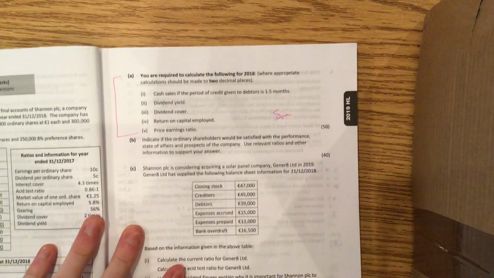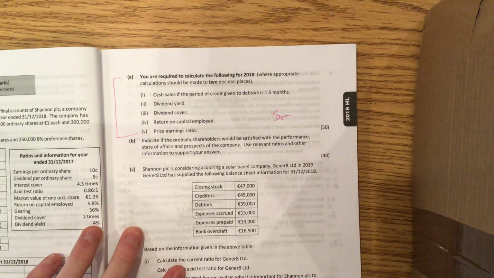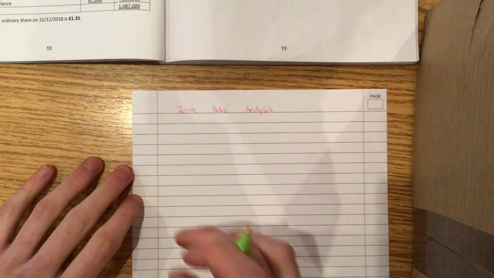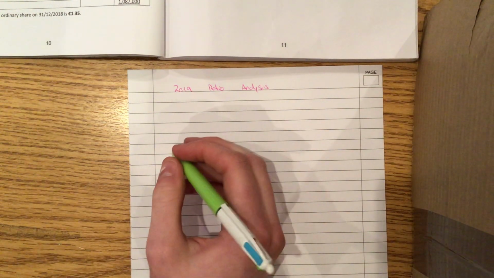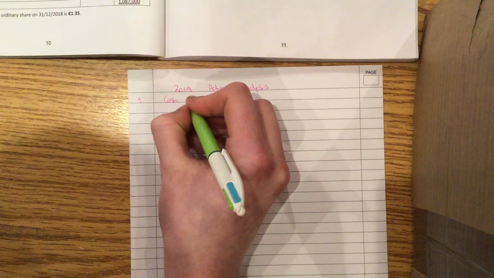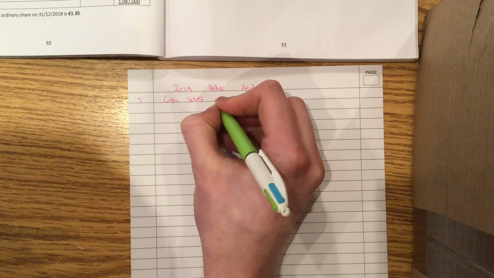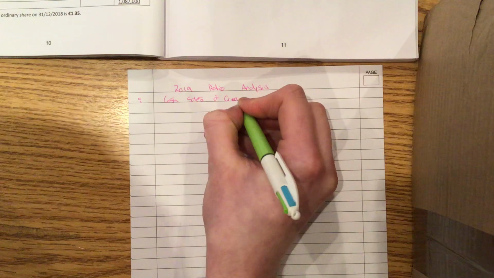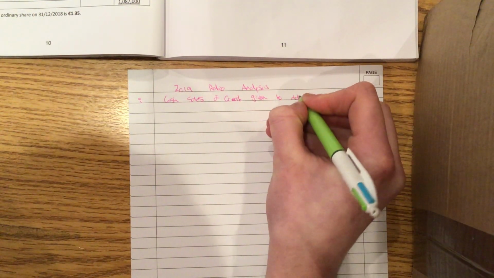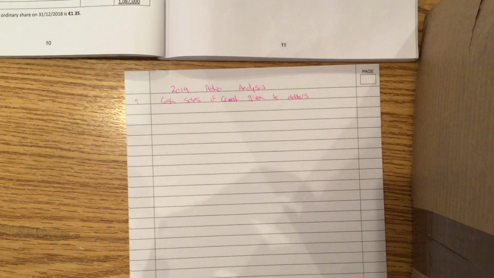First one there is cash sales if the period of credit given to debtors is 1.5 months. This is just using your basic mathematical skills. You're going to take this down as you see it. So we're doing the first one, cash sales, if the period of credit given to debtors. Basically we want to see how long it'll take our debtors to repay us.